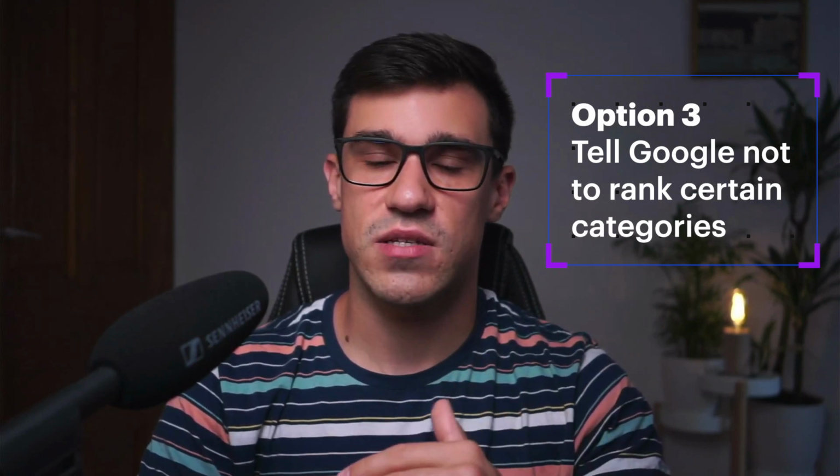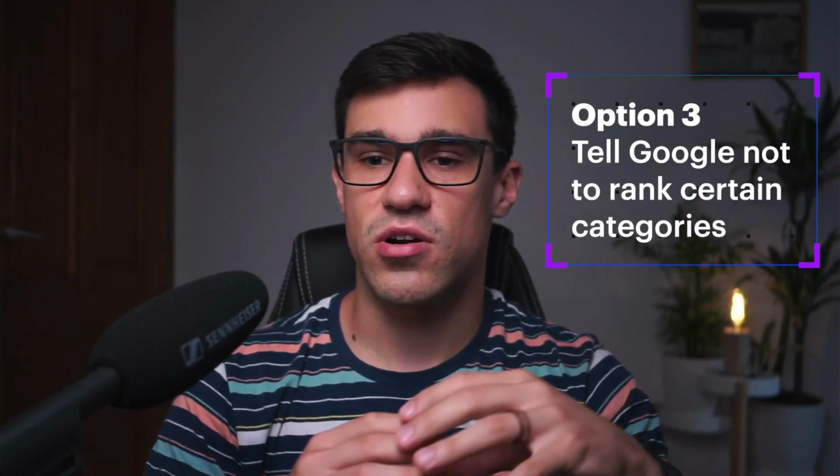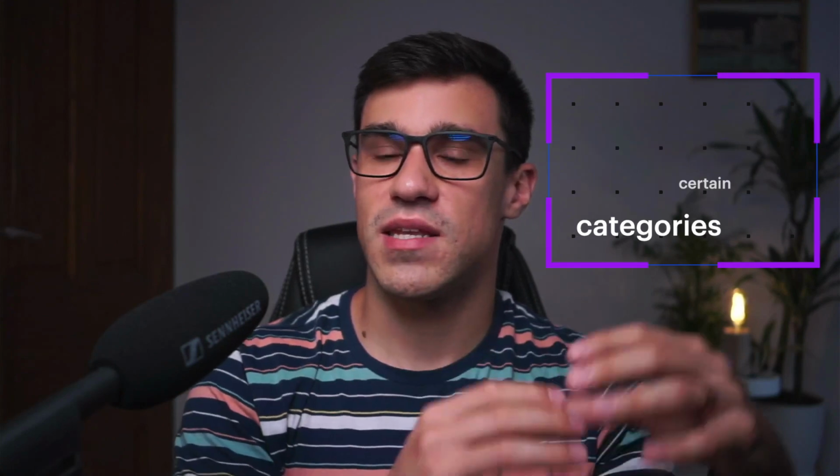And the last option is to simply tell Google not to rank certain categories. By adding a no index tag, you're telling Googlebot that it should not spend time on this page, but instead it should spend more time on other pages that are more important, ensuring that these ones are ranking. Now, if you do this with the third option, then you're gonna have an error in your Search Console, but this is the only time when you actually want to have an error in your Search Console.